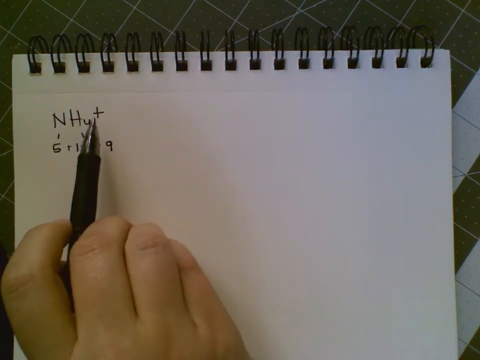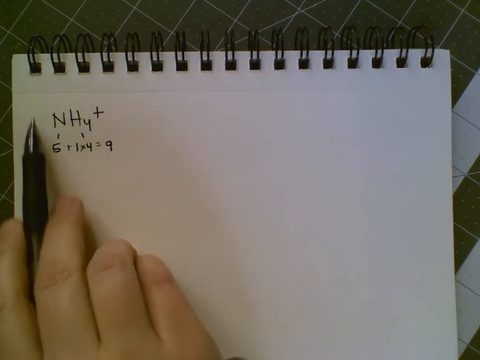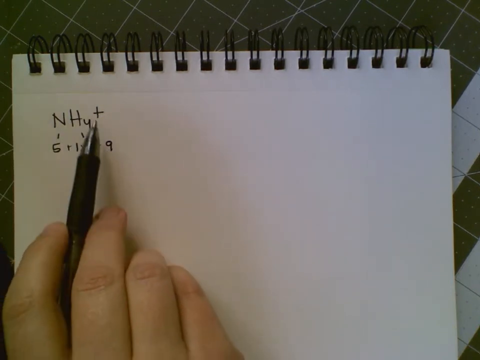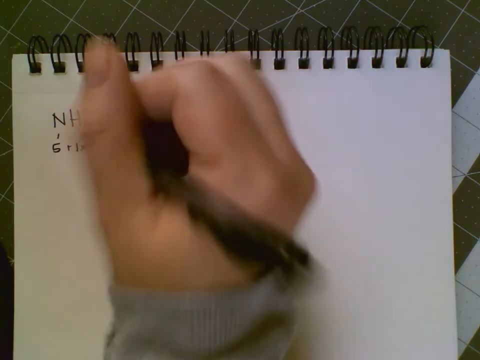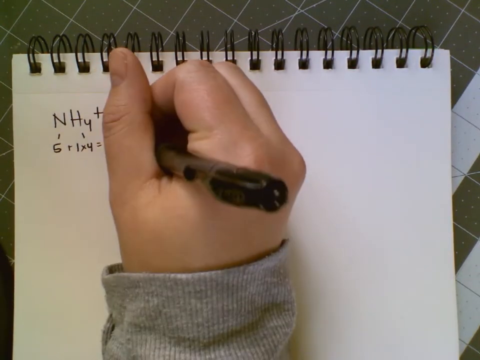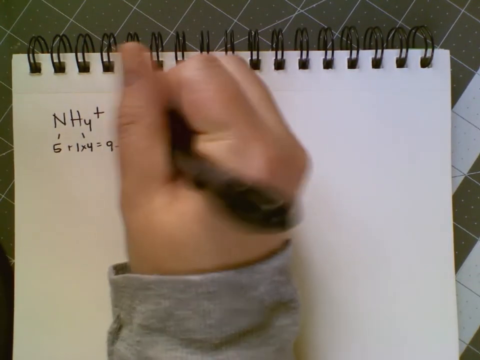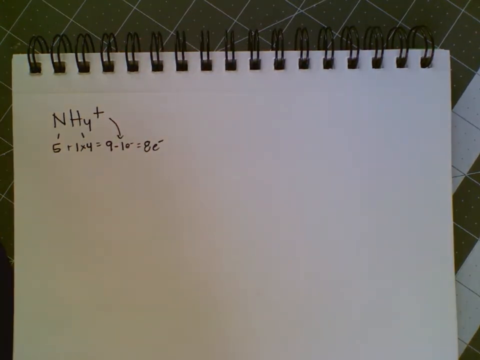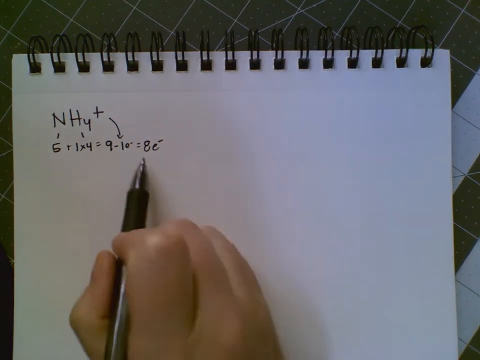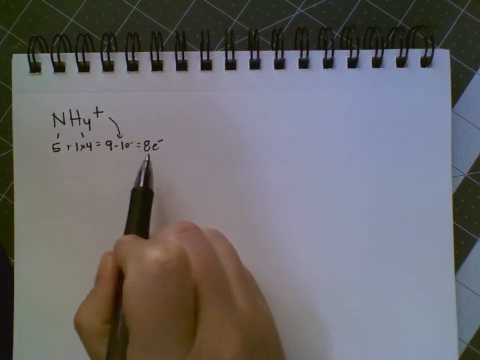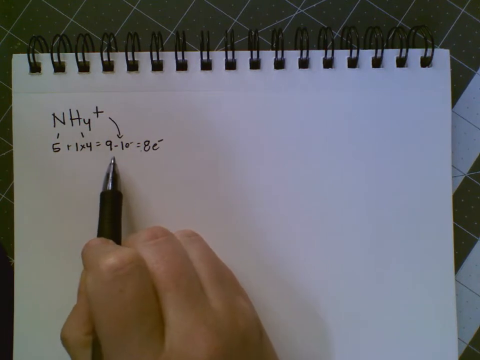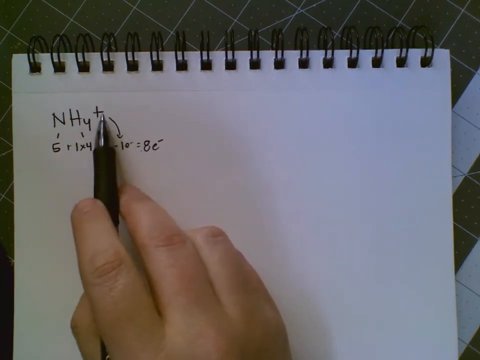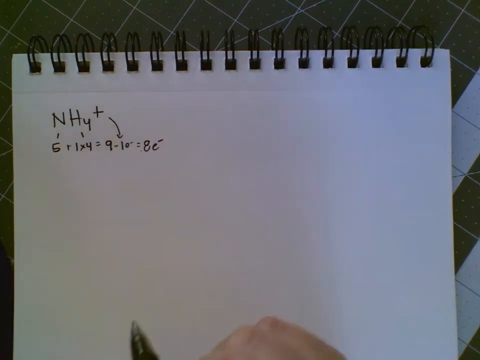So if I have a plus charge here, it means that this little cluster of atoms originally did have 9, but now it has lost an electron. So I'm going to subtract 1 from the total because of the positive charge here. And now in my Lewis structure, I can only use 8 electrons. When we're dealing with ions, you have to take the charge into account by adjusting this total of electrons. So it's not 9 electrons, it's only 8 because I've lost an electron, because NH4 is positive.